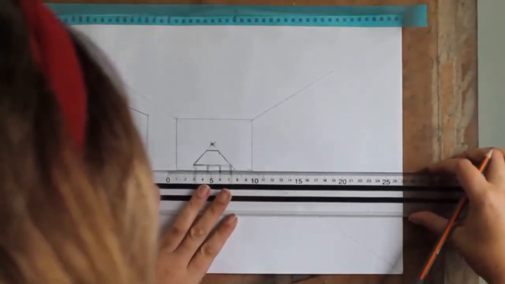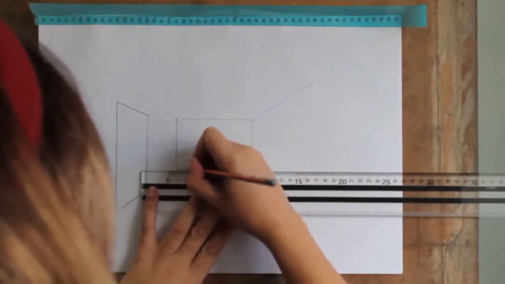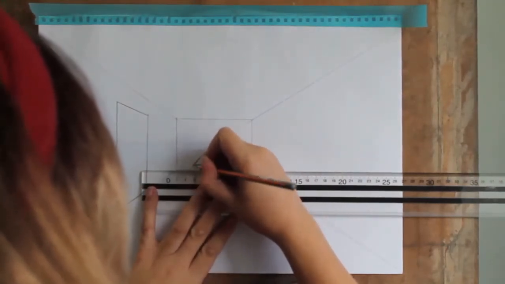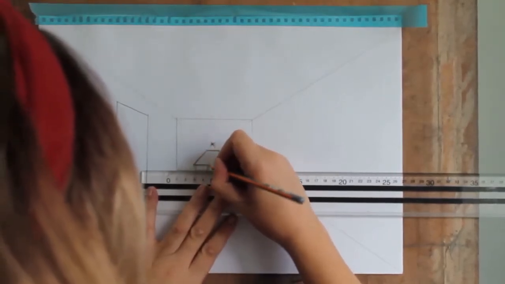Next, we're going to make some floorboards. So measure evenly some dots at the back. This could be half a centimetre depending on the scale of your drawing. Mine are half a centimetre here.